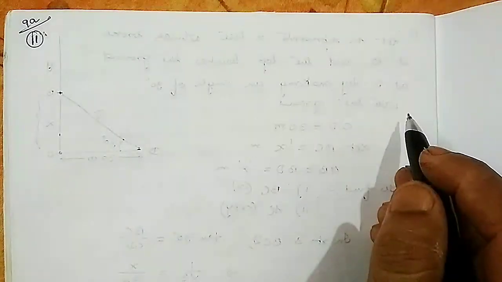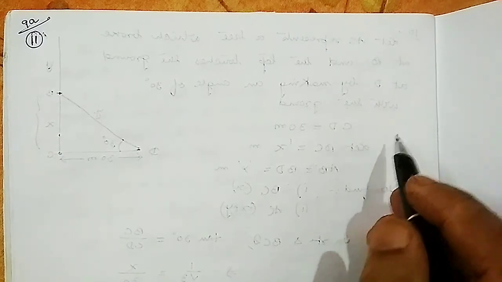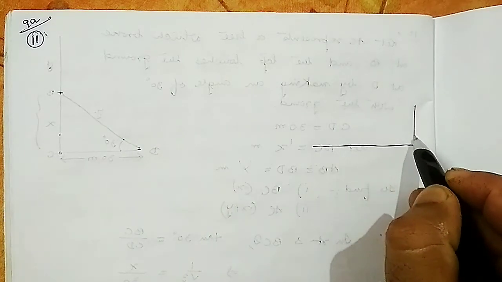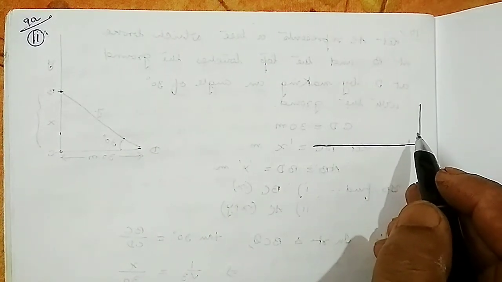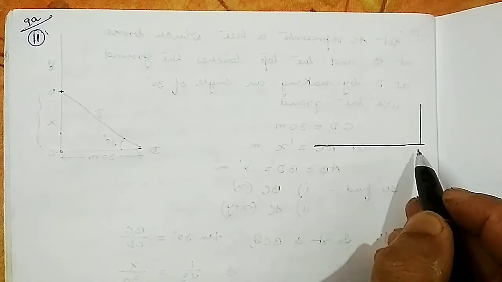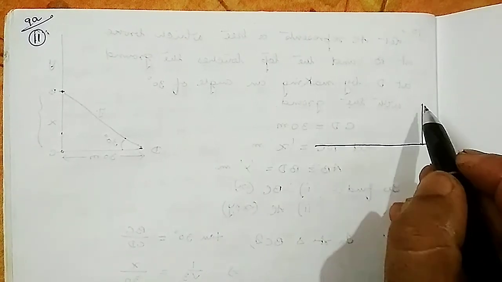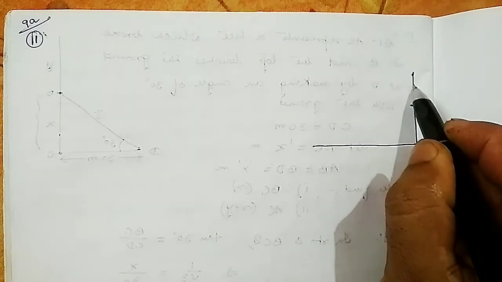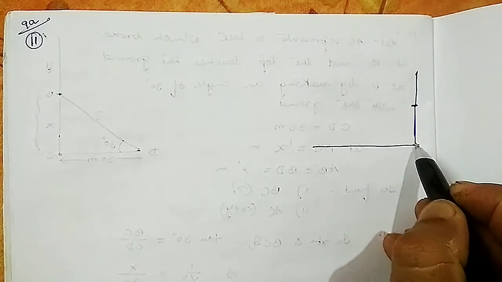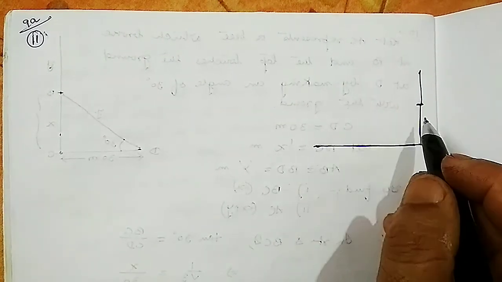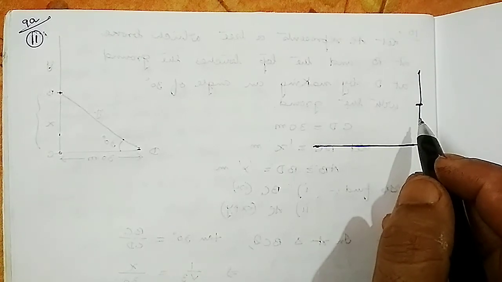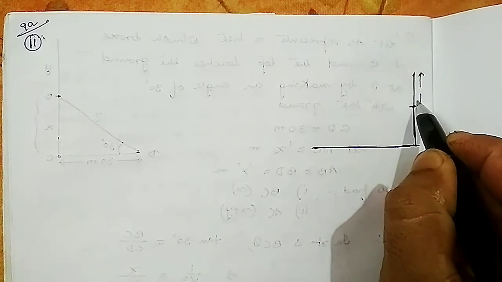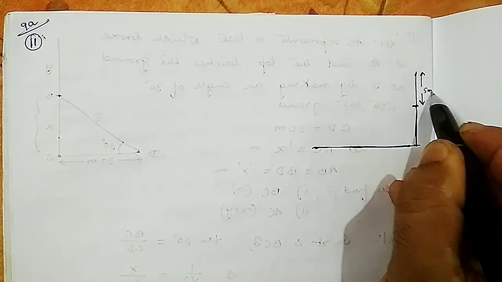As given in the question, a vertical tower stands on a horizontal plane. Let this be the horizontal plane and this is the vertical tower. It is surmounted by a vertical flagstaff. Suppose this part is the flagstaff, this part is the tower and this is the horizontal level. It is given that the vertical flagstaff is of height 5 meters, that means this height is 5 meters.